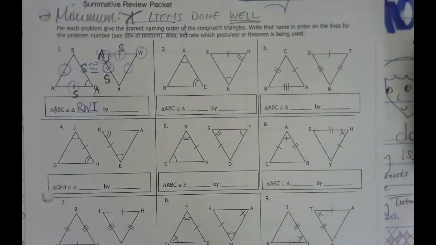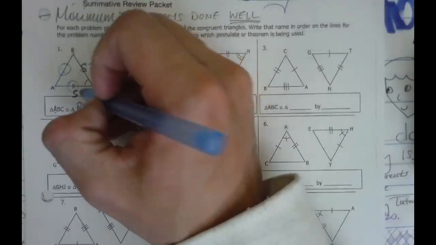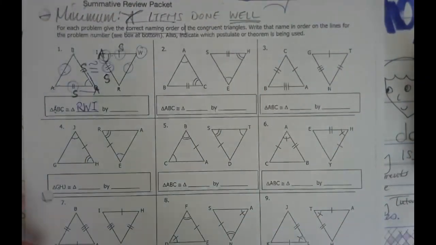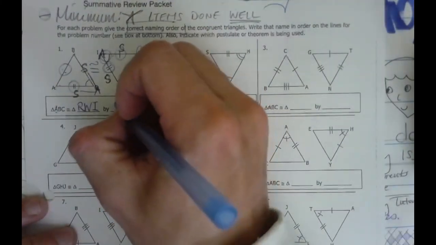This immediately tells me, since I have an angle wedged between 2 sides, that side, angle, side would be my choice for showing these triangles are congruent. Now, that is a super in-depth explanation. You guys don't have to go through all those steps every single time. I'm going to go through more quickly, 2, 3, and 4, and then I will leave you guys to do the rest on your own.